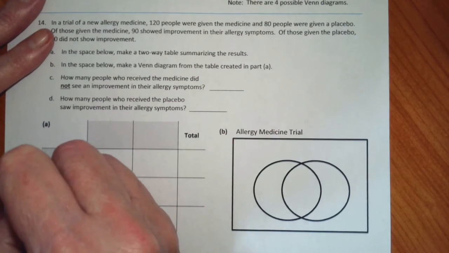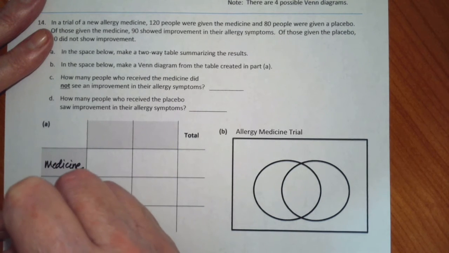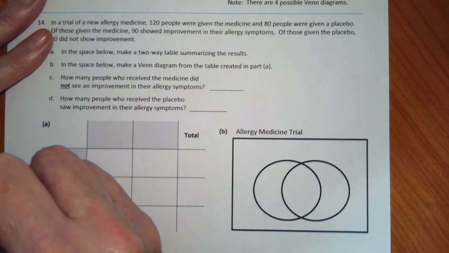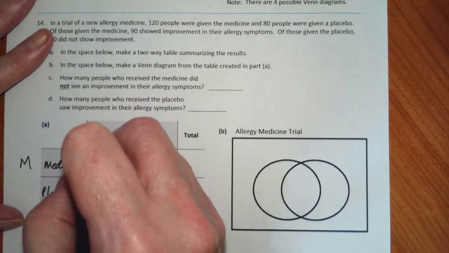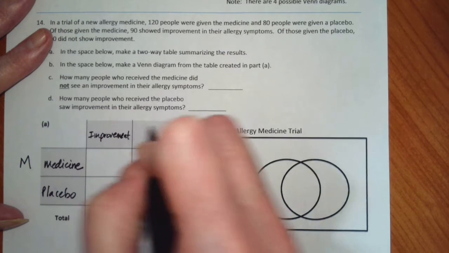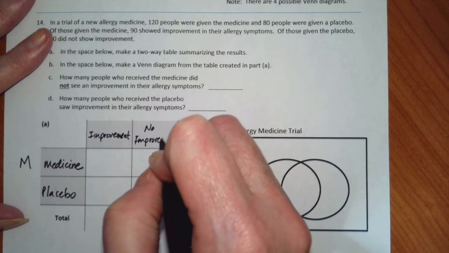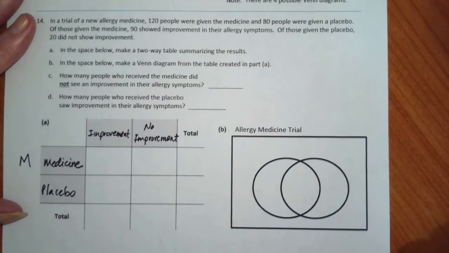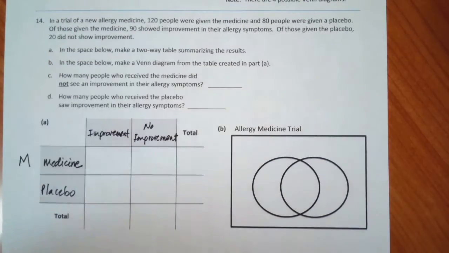So we'll call this medicine and placebo. And we'll call this M. And this will be improvement or no improvement. Okay. All right, now this one, I'm going to tell you the truth, I did this one twice because I just wasn't paying attention. I kind of went on overdrive and looked at the ones that we had done before.